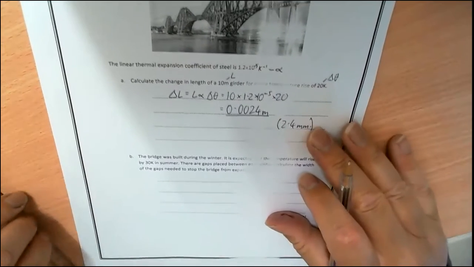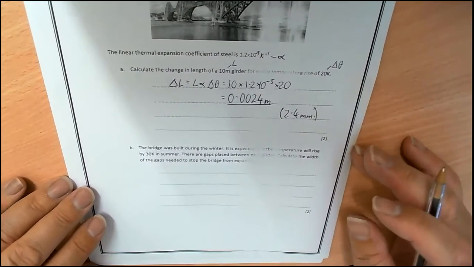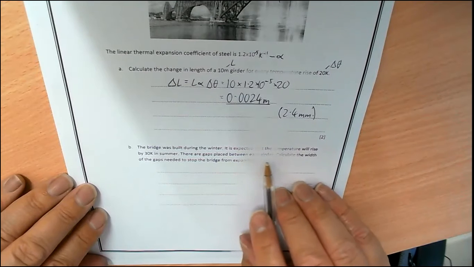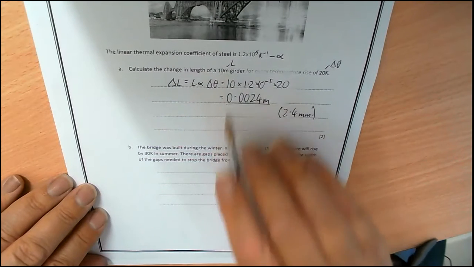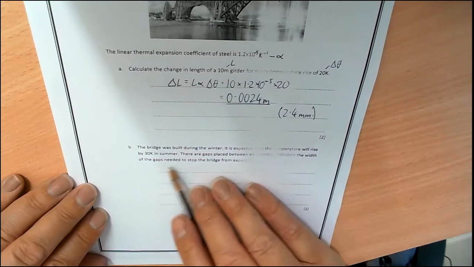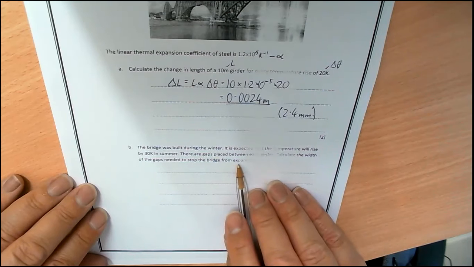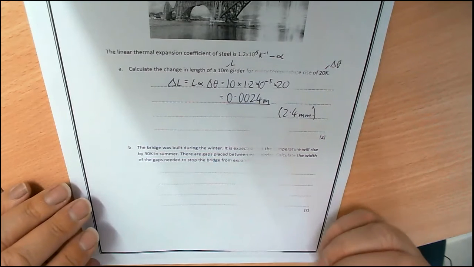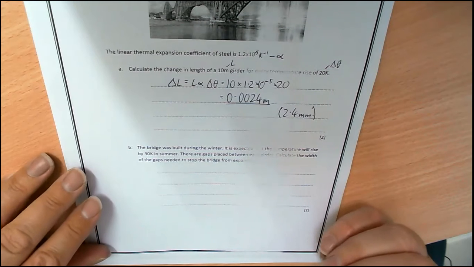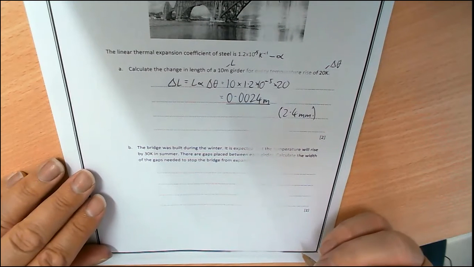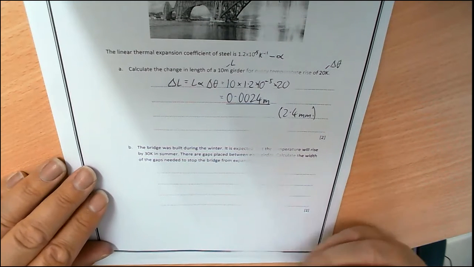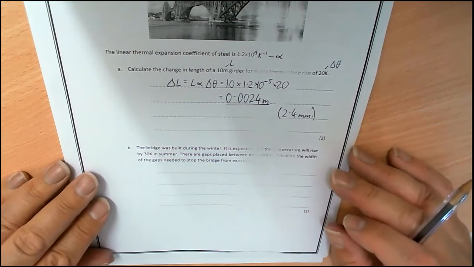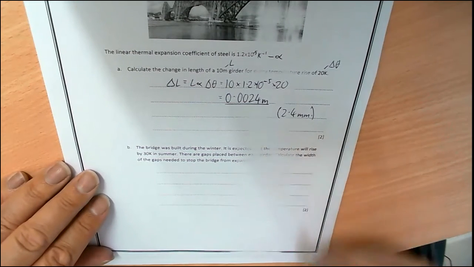It then says the bridge was built during the winter. It's expected that the temperature will rise by 30 kelvins in the summer. There are gaps placed between each girder, which is 10 meters long. Calculate the width of gaps needed to stop the bridge from expanding. In other words, to stop the bridge from creating those sorts of stresses. So what we're looking for is the idea that each girder would expand by 2.4 millimeters.